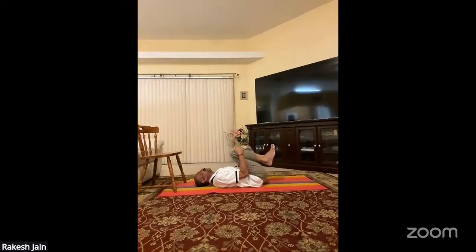We should hold it here for at least 30 seconds and do 3 rounds of each on a regular practice. We can also wrap our elbows around here, press them against our chest. So this puts pressure on the abdomen. It's very good for gastrointestinal disorders, constipation, and women's health.